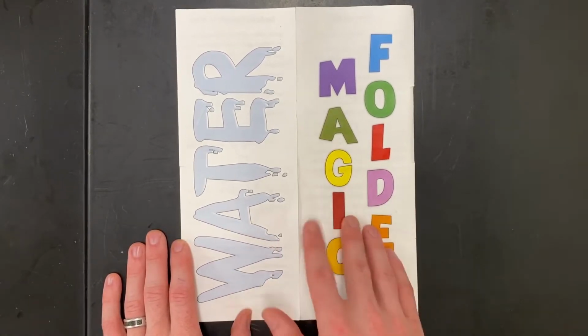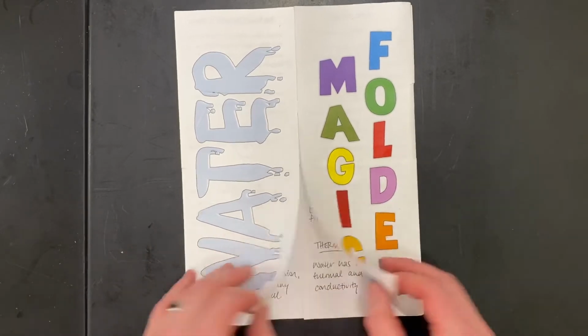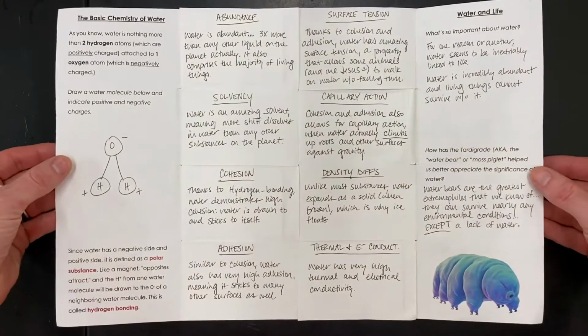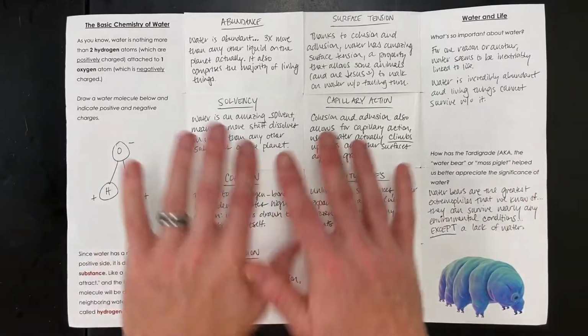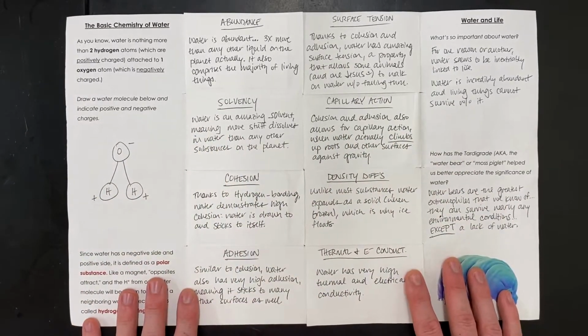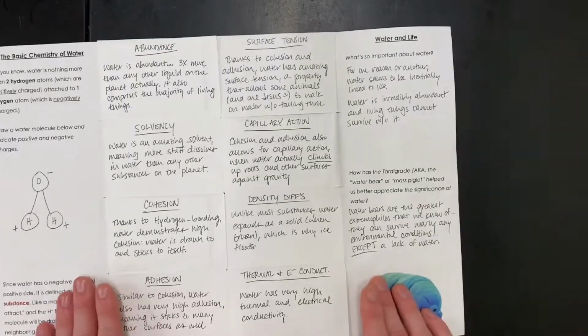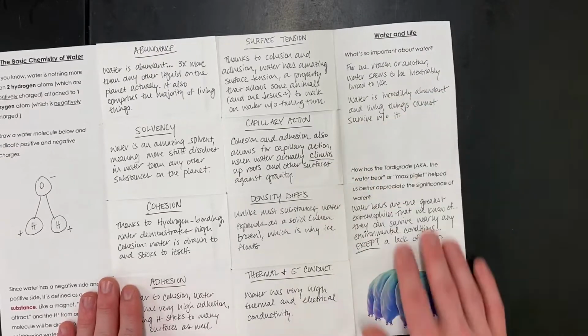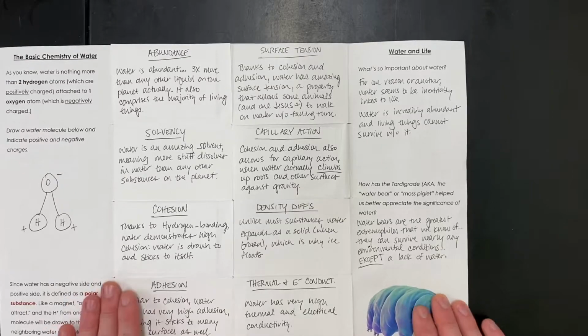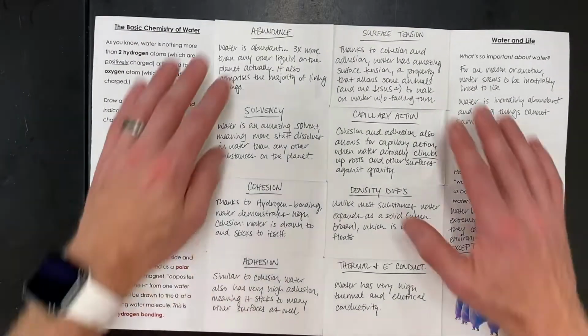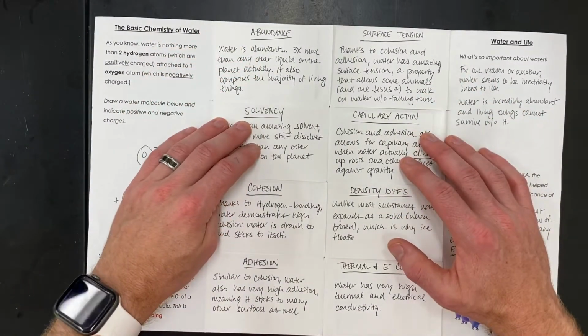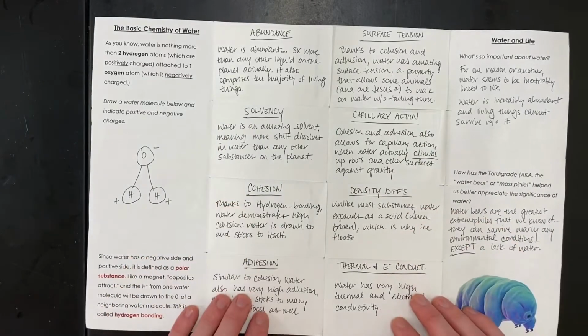You'll notice it says it's a water magic folder. And what makes it magical and kind of cool is when you open it up here, you'll notice I just have my kids fill it with a whole bunch of different notes. So over here we talk about some basic chemistry of water, and then I give some other basic stuff about water and living things. And then here I teach them about different properties of water, and I try to define those.